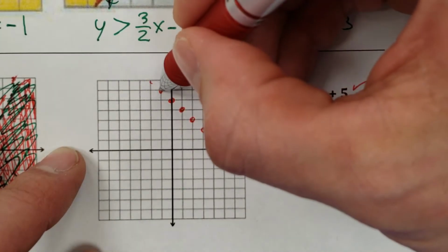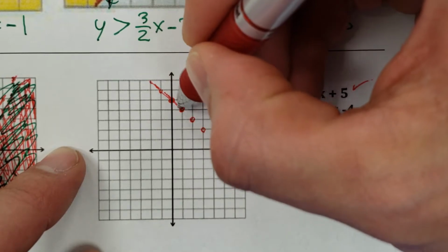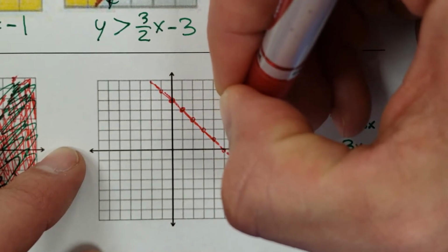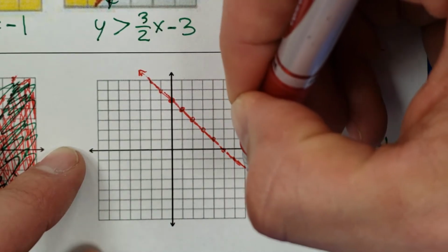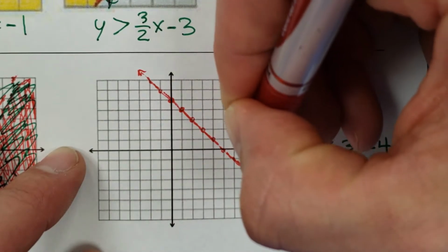This is what it looks like. This red pen is not doing too well for me here. Hang in there, red pen. We're almost done. Do a few more examples for me, please. I don't want to retire you yet. Come on. There you go.